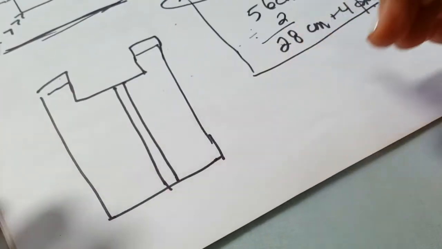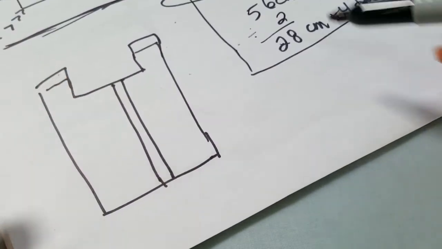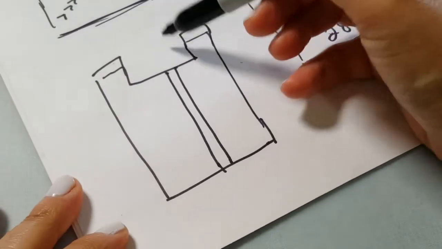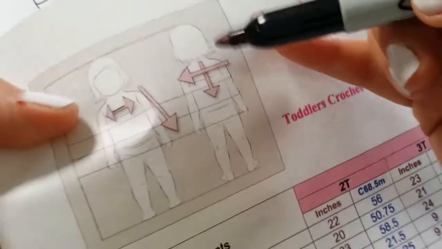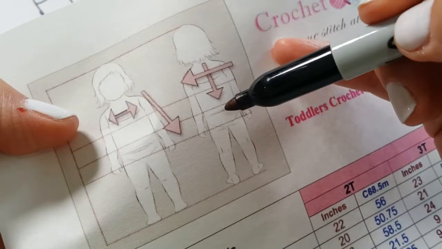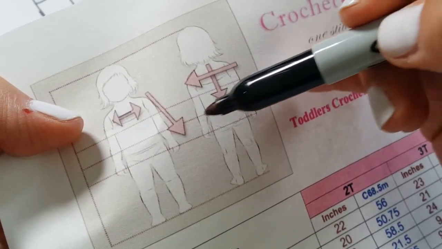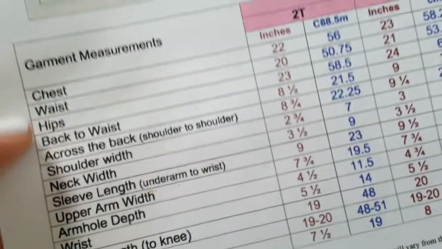Now this is where it comes to my next measurement you will need, which is back to waist. The back to waist is the measurement you take from the back of the neck all the way to the waist. It depends on where you want your garment to stop. If you generally want it to sit around the waist, then you would look up the measurement here.